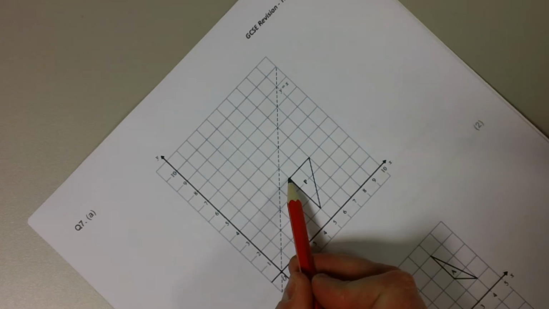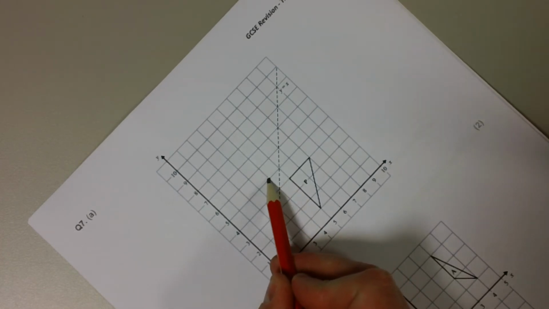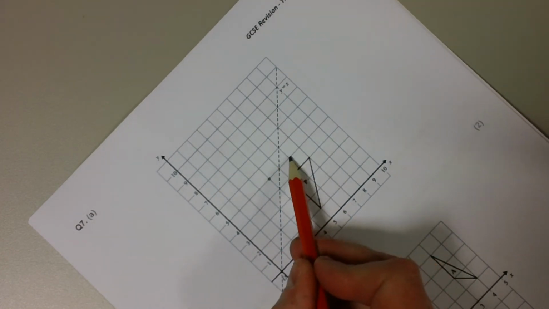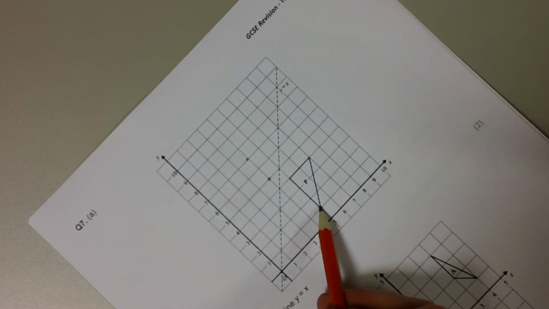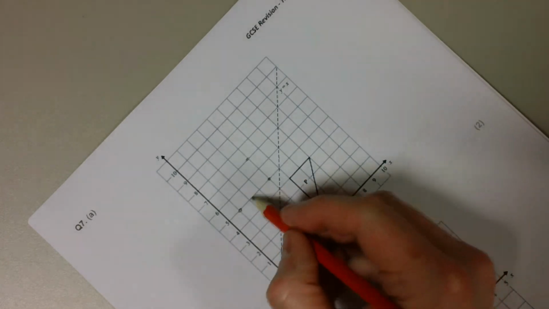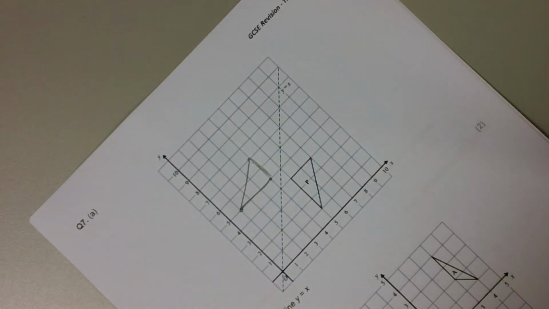The distance from the corner of the triangle to the mirror line is half a square, so go half a square in the other direction. From this corner to the mirror line is 1.5 squares, so go 1.5 in the other direction. This final corner is 2 squares from the mirror line, so go 2 squares in the other direction. Join your points up. There's your triangle.